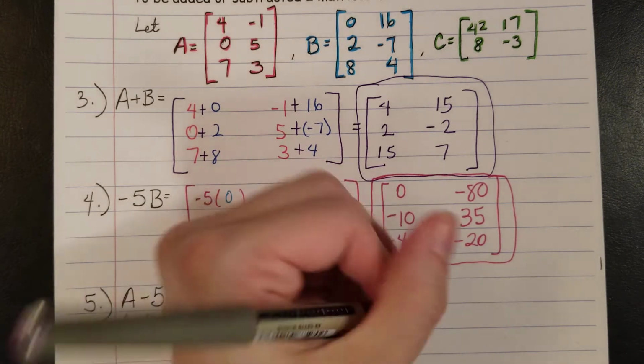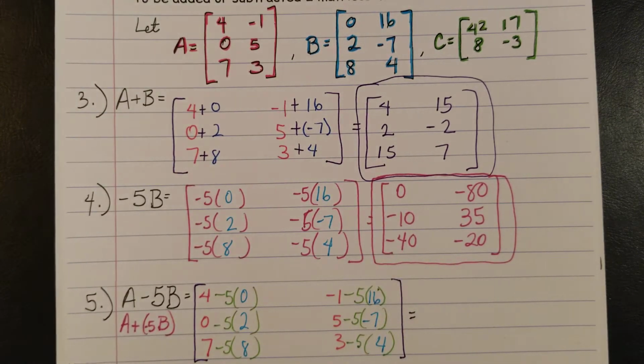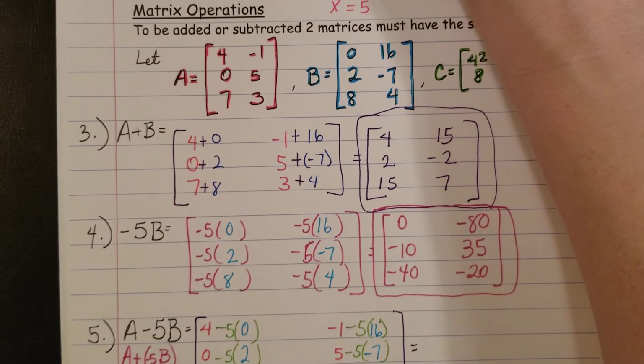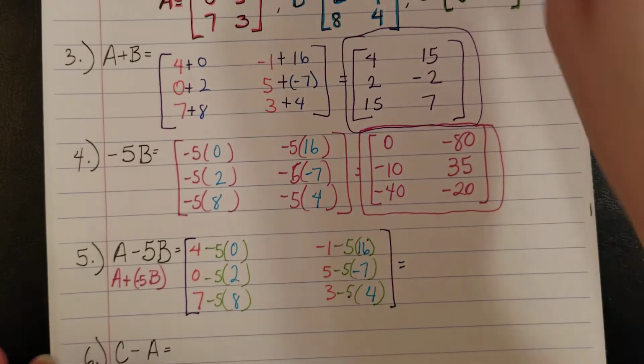And don't forget about your order of operations. So you would multiply before you would subtract.